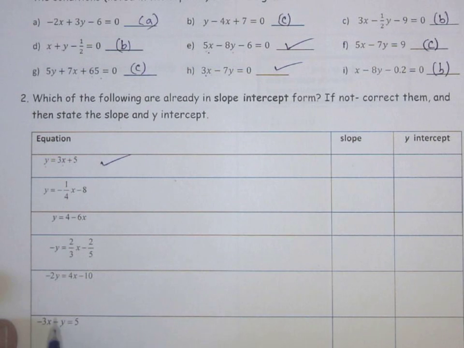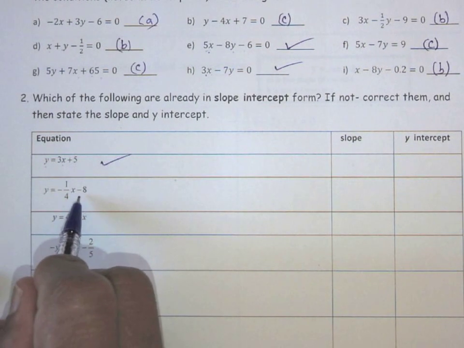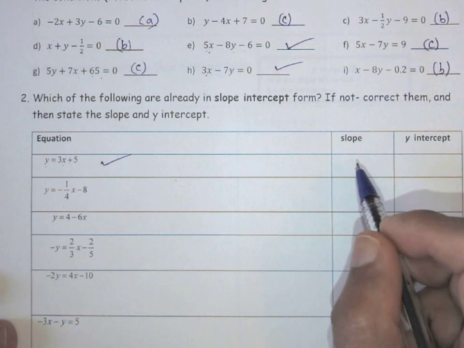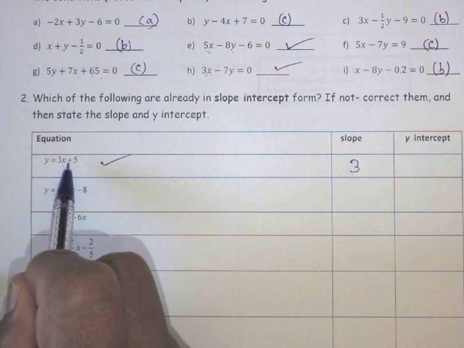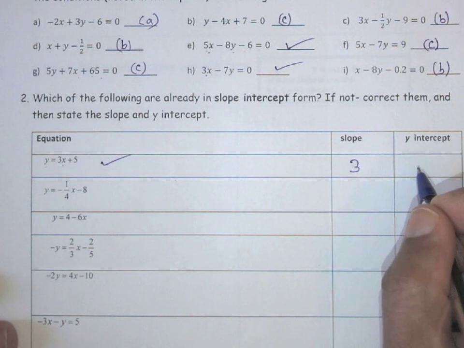The next equation here we have y equal to negative 1 over 4x minus 8. Right? So before we proceed, let's finish this first one, writing the slope, which here is 3, and what is the y-intercept here? It is 5.